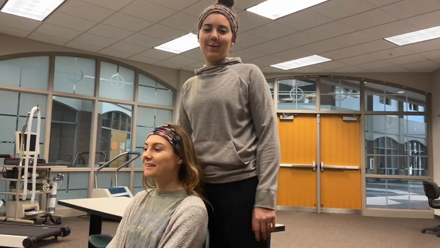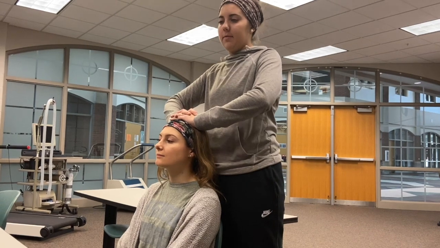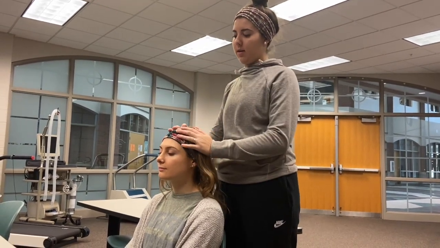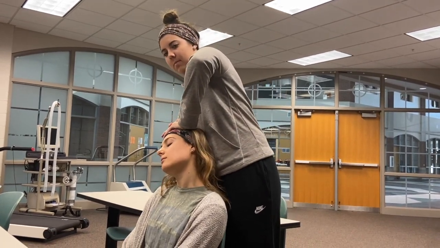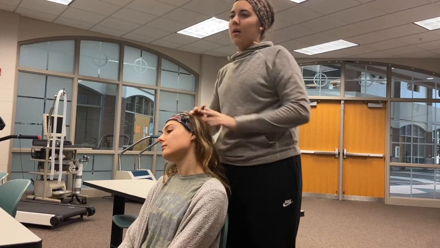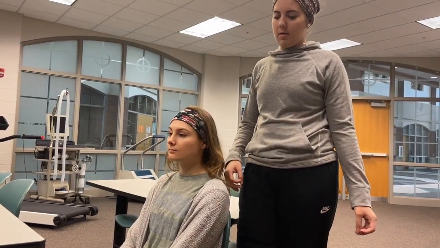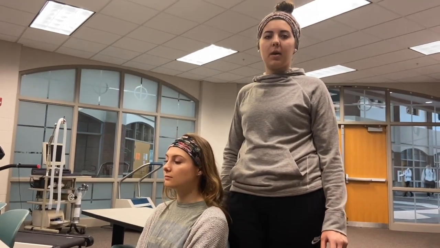Okay, the next test is the Sperling test. So the first one that you can do is just provide axial compression to the head. But if they have no pain with that, then you can lateral bend them, and you can do it again. And you want to bend them away from the side of pain. A positive sign is they have radicular symptoms down their arm, and this helps indicate nerve root pathology.